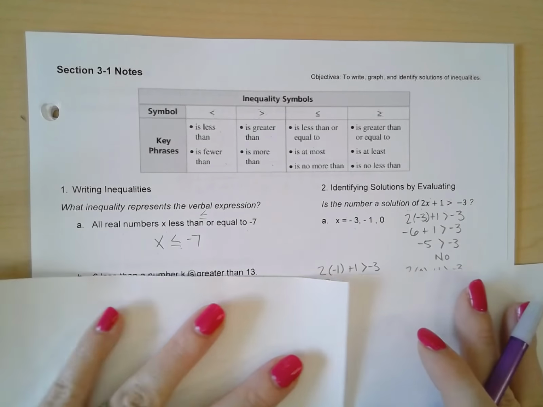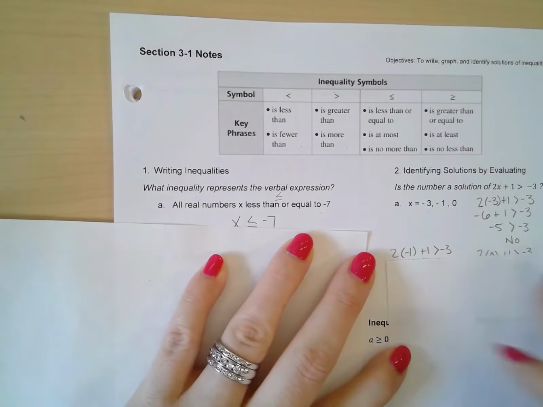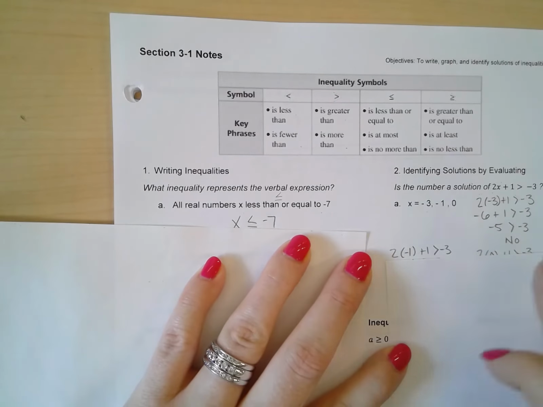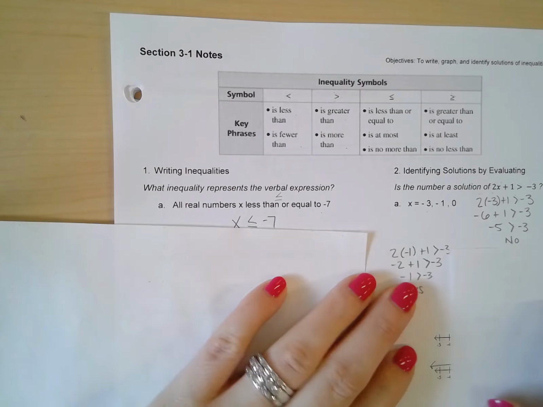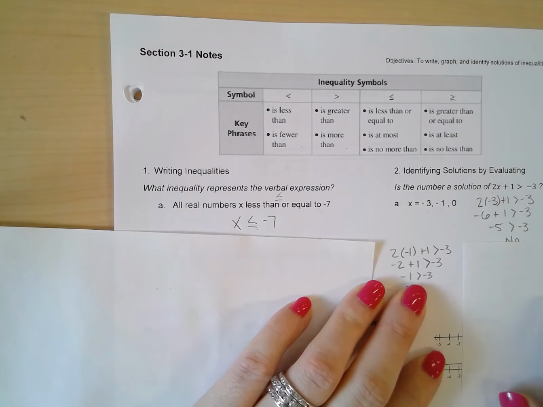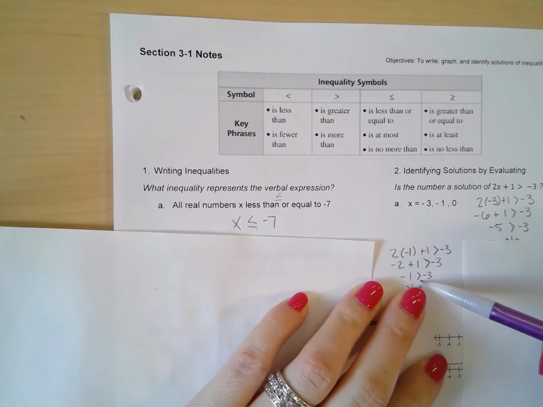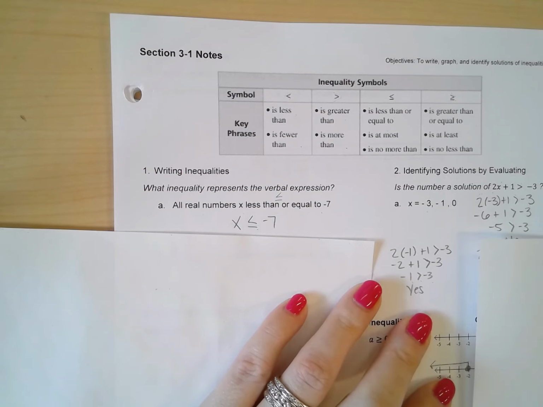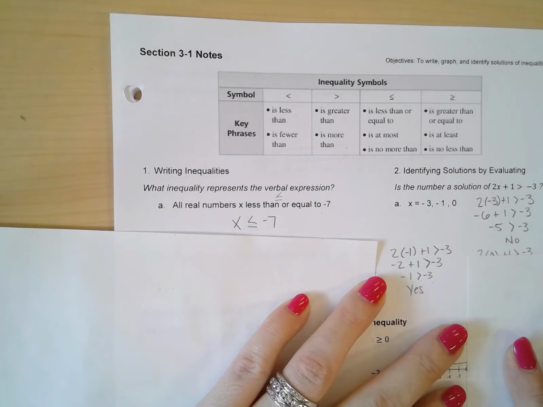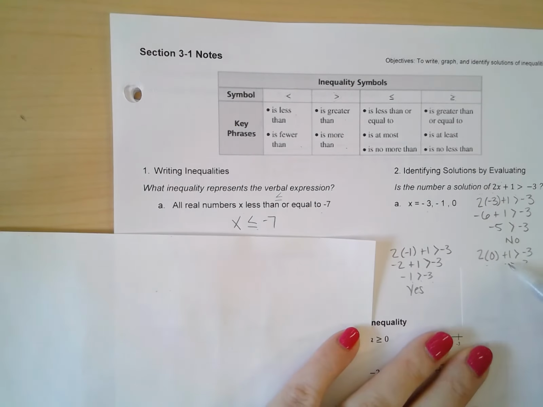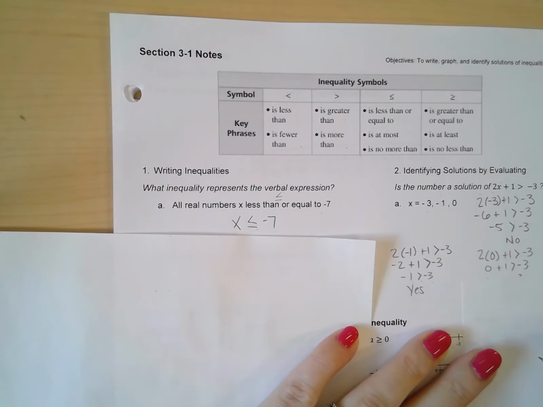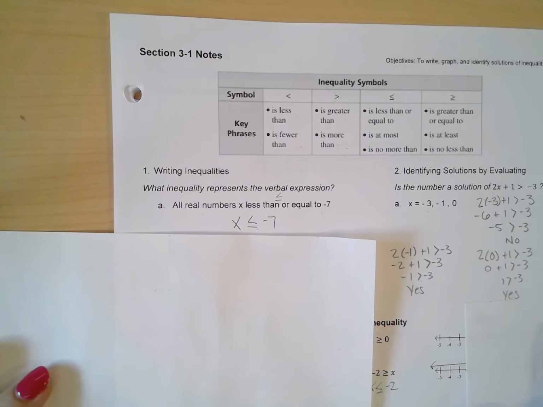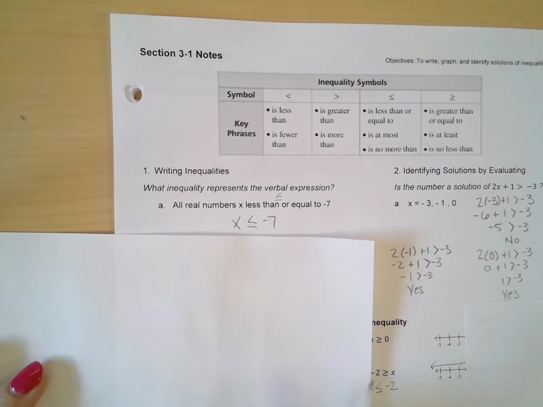So I'm going to follow those same steps, and I'm going to plug in -1. So 2 times -1 is -2. So -2 plus 1 is going to be -1. Is -1 greater than -3? Yes, it is. It's less negative, so it would be bigger than. The last one I'm going to plug in is 0. So 2 times 0 plus 1, is that bigger than -3? 2 times 0 is 0. 0 plus 1 is 1. Is 1 bigger than -3? Yes, it is. Okay, so that's how you solve just by plugging in.